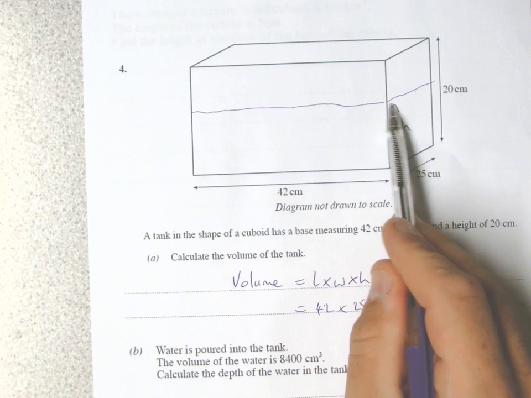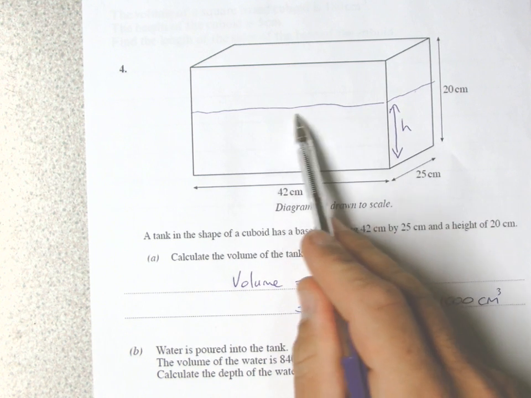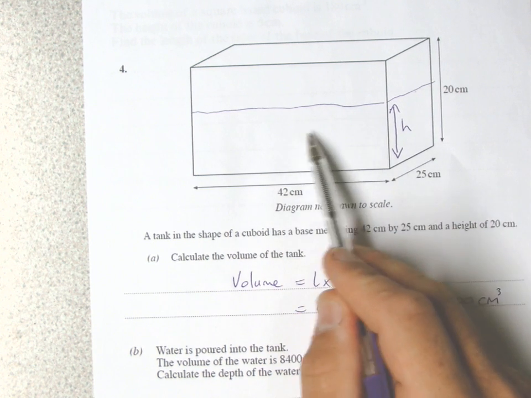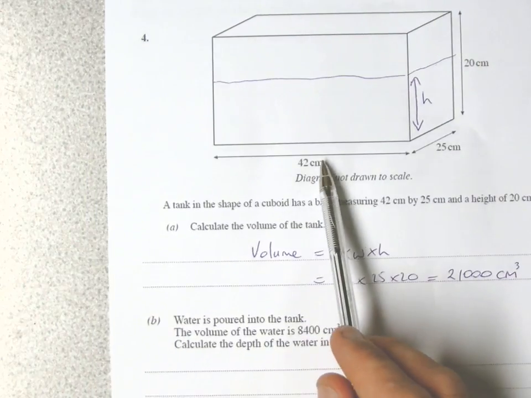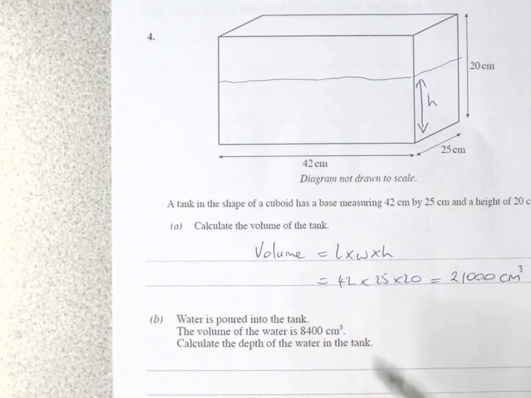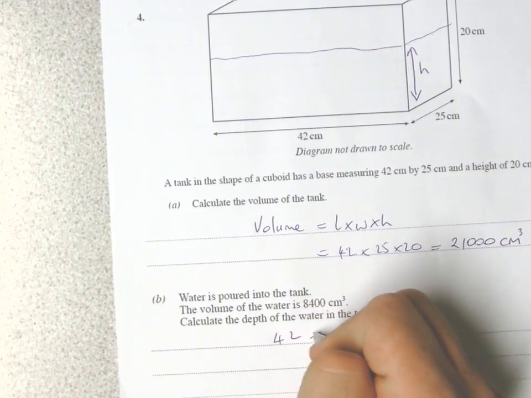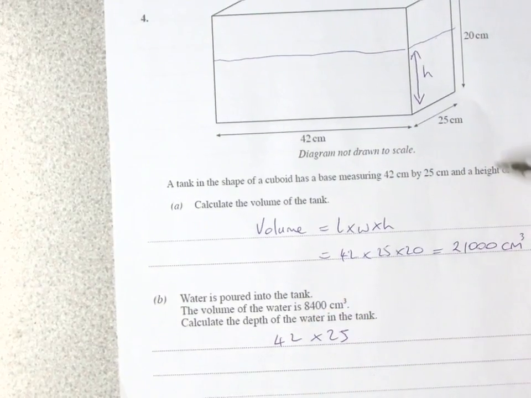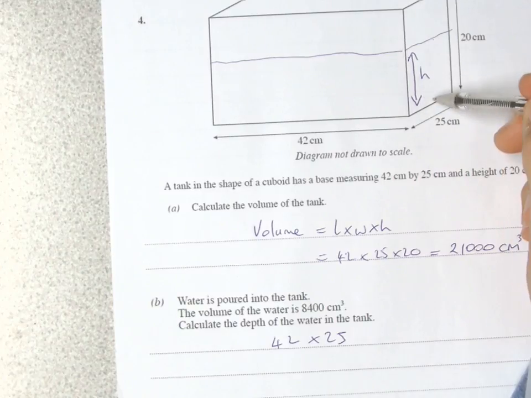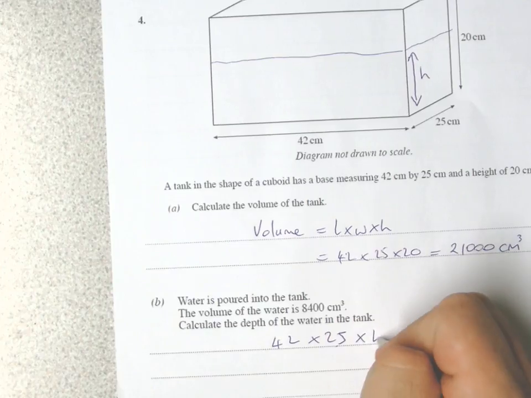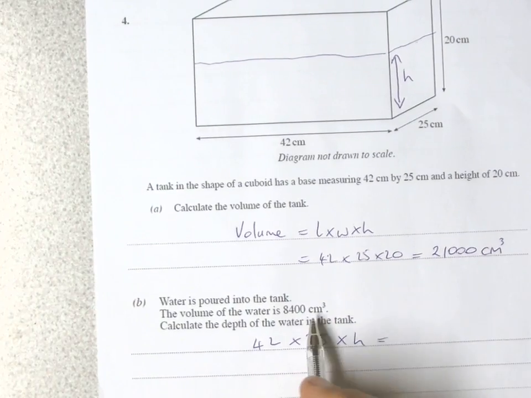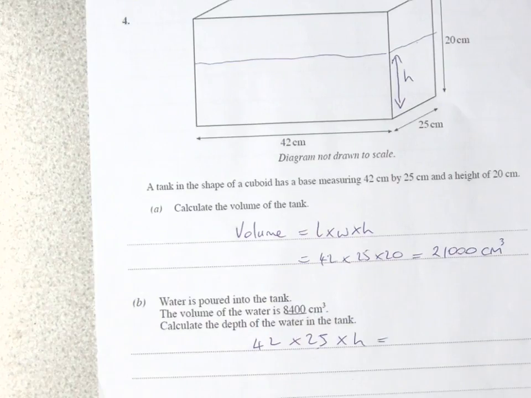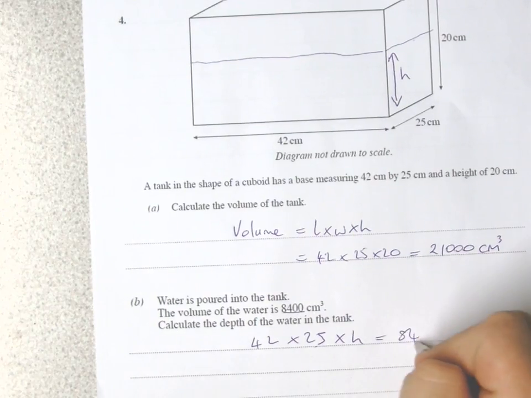What's good though is we do know the volume of this water, and this water is still in the shape of a cuboid, so we can still use this formula. We would multiply the length and width, 42 times 25, and then multiply by the height to get our volume. We don't know what the height is, so I'm going to call it h. But the good thing is we know the volume of the water is 8,400.